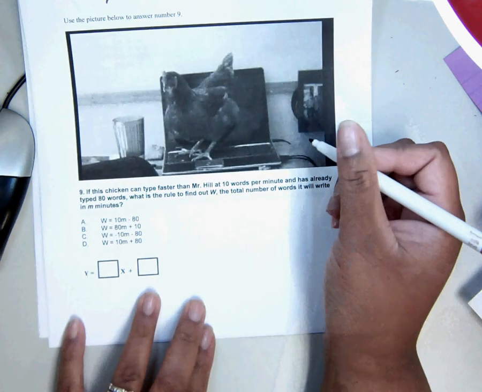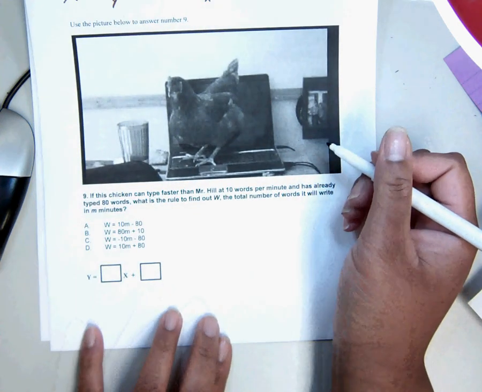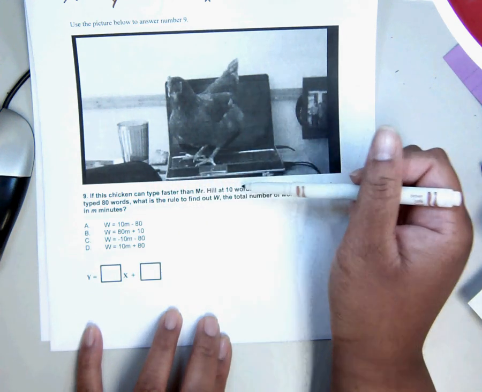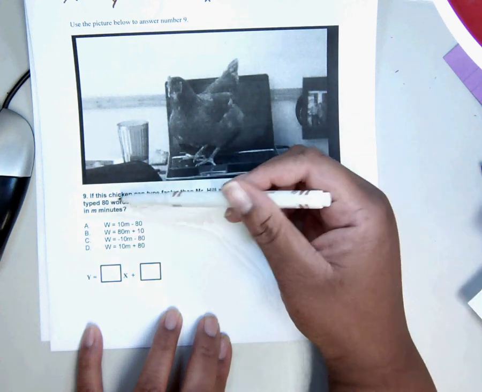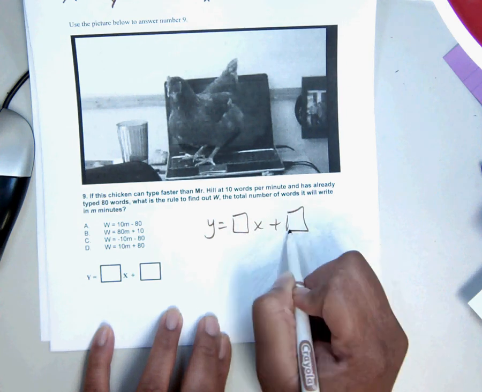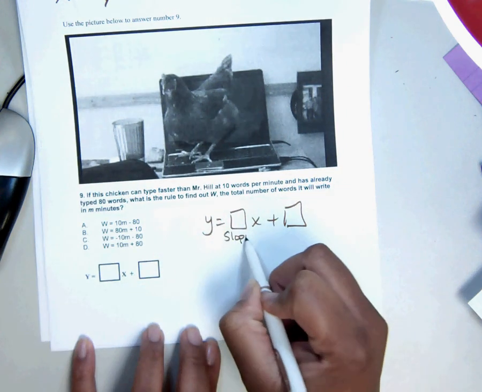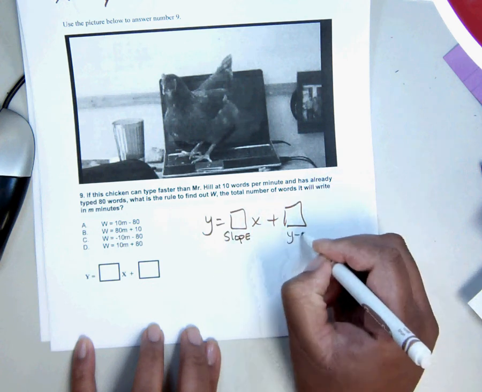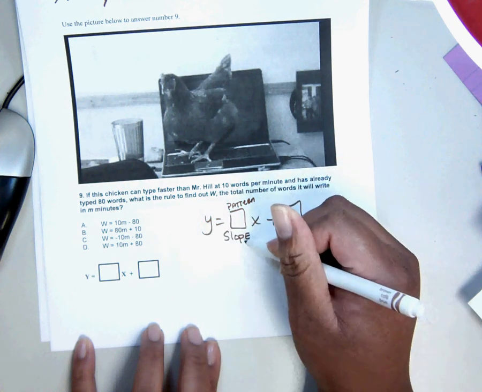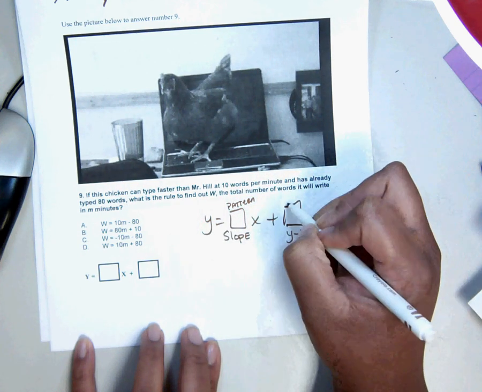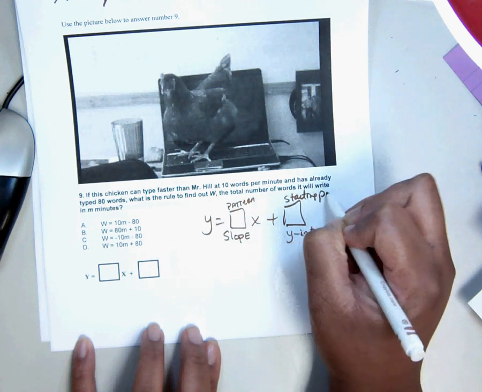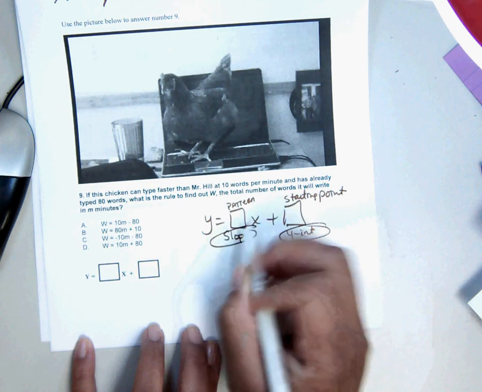And I love this example here Mr. Hill created. It's hilarious. If this chicken can type faster than Mr. Hill at 10 words per minute and has already typed 80 words, what is the rule? And remember, y equals box x plus box. And we talked about today in class slope and y-intercept. No longer using the word pattern, but starting to use the word slope. No longer using starting point, but using y-intercept. So these are our two new words.